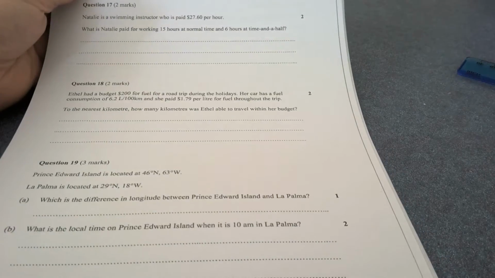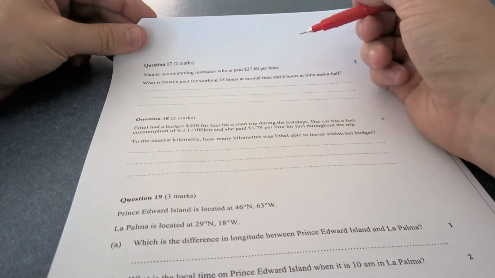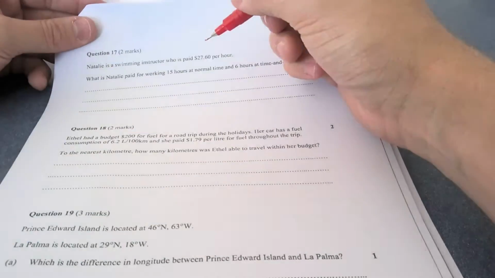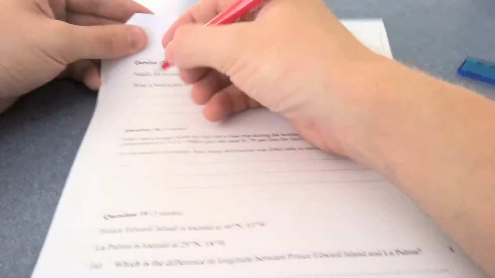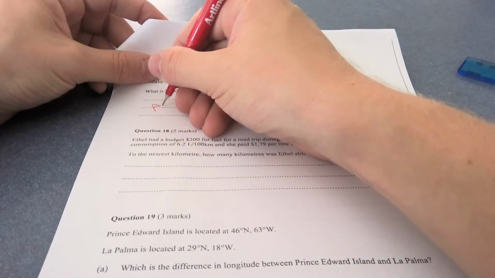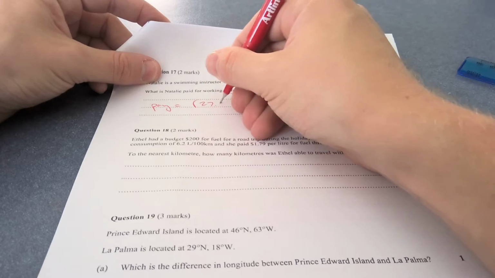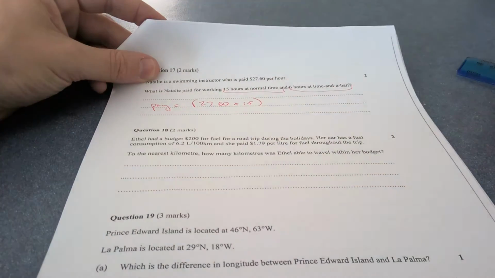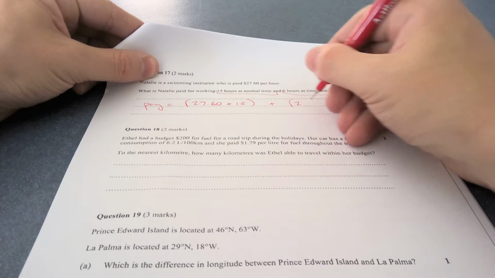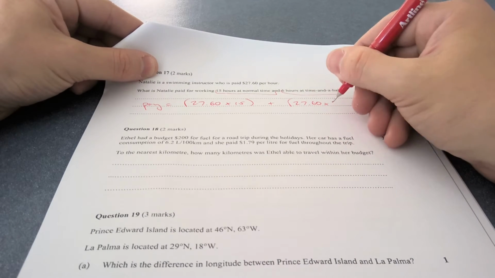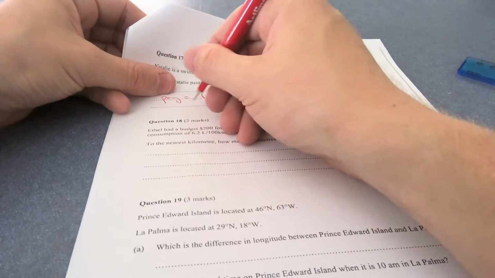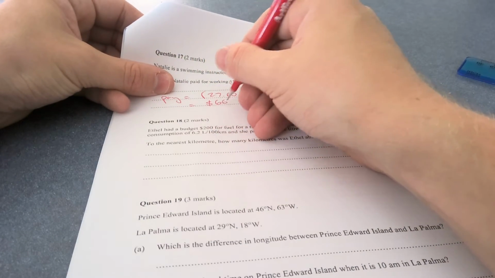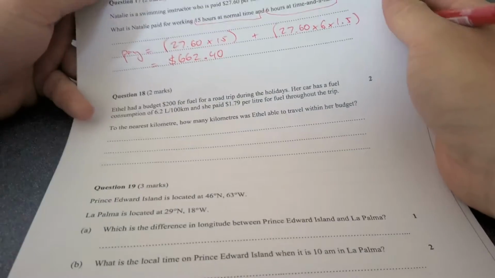Going into the next question. Natalie is a swimming instructor and is paid $27.60 an hour. She worked 15 hours of normal time and 6 hours of time and a half. So that's simply doing the pay: $27.60 times 15, the 15 hours of normal time, plus $27.60 times the 6 hours of time and a half. And remember, time and a half is just 1.5. When you put that into your calculator, you get $662.40. Pretty basic.